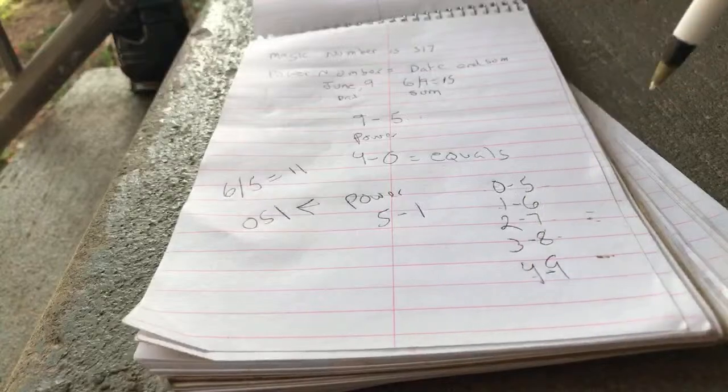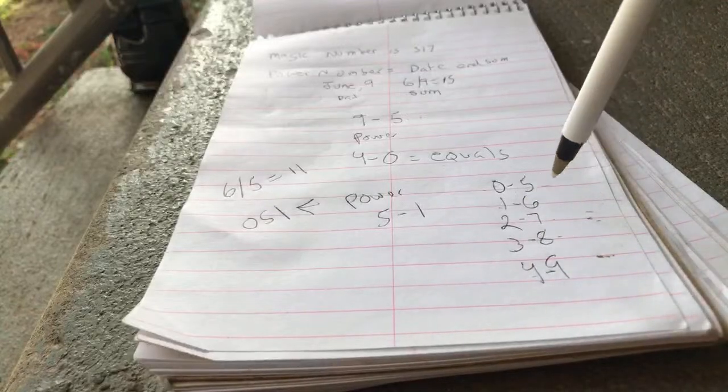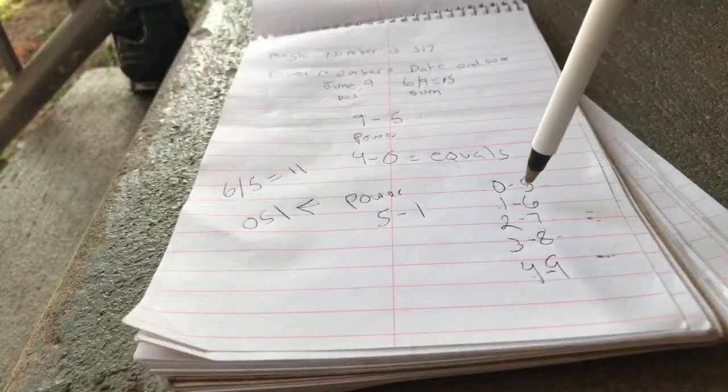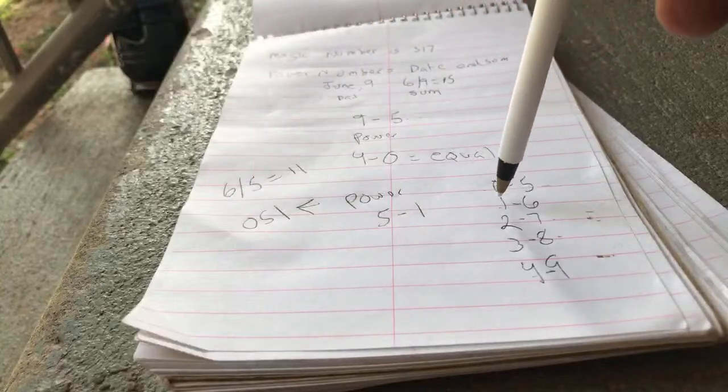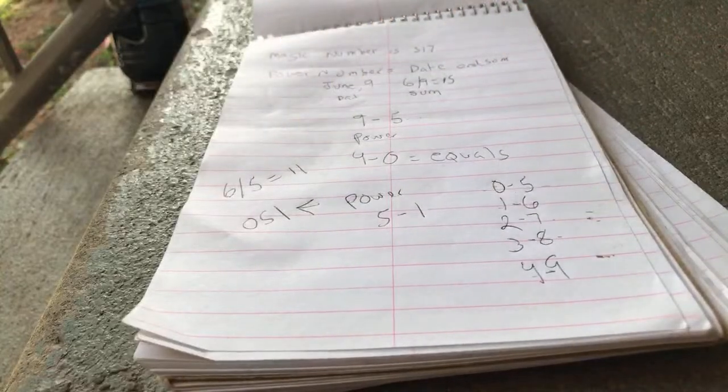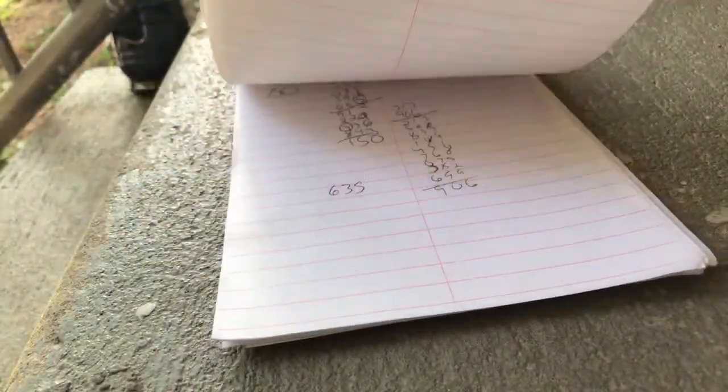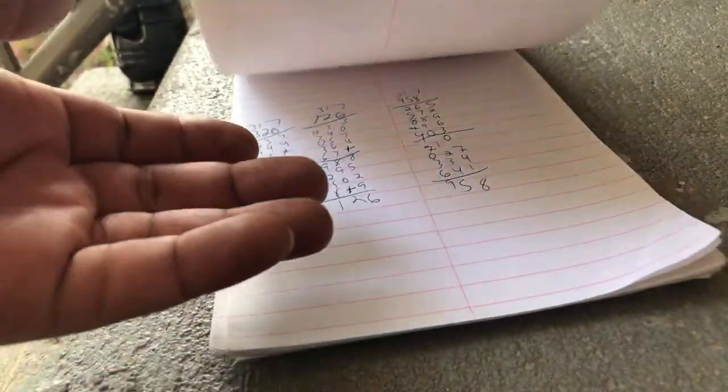You can do 491 or 490 or 308 or 227 or 116. Because how I got the 015 was from 116. Matter of fact, I'll show you. I'm gonna show you exactly how I got it.